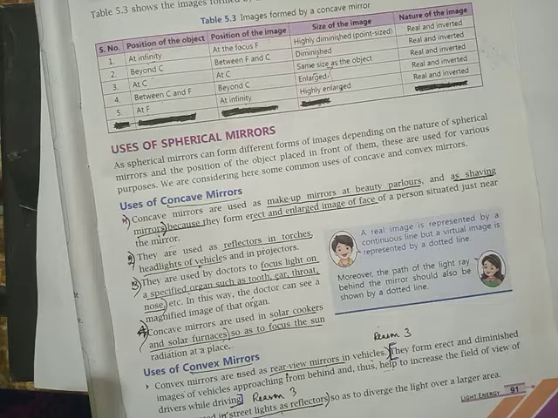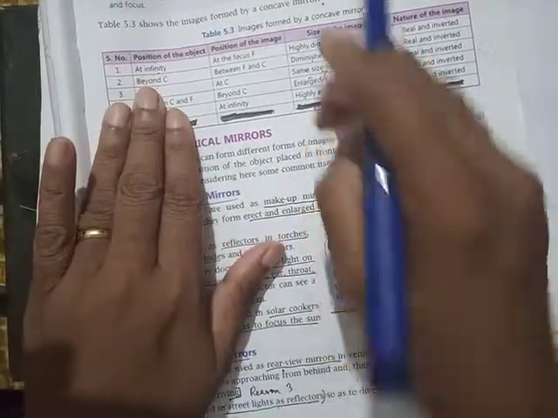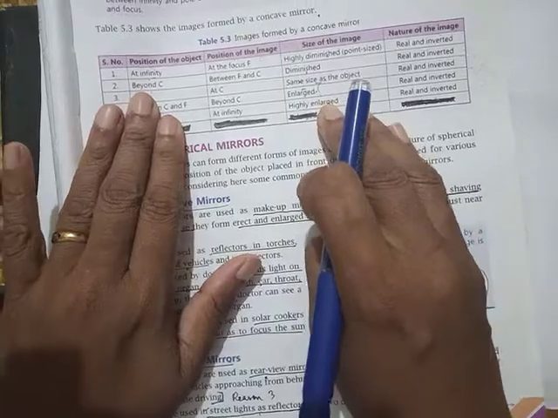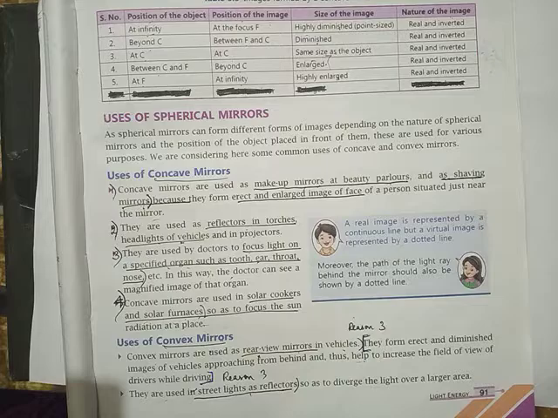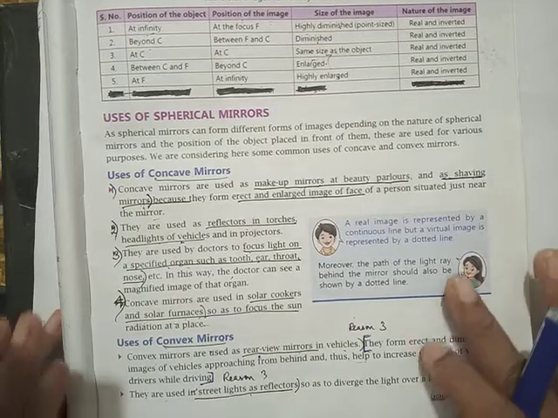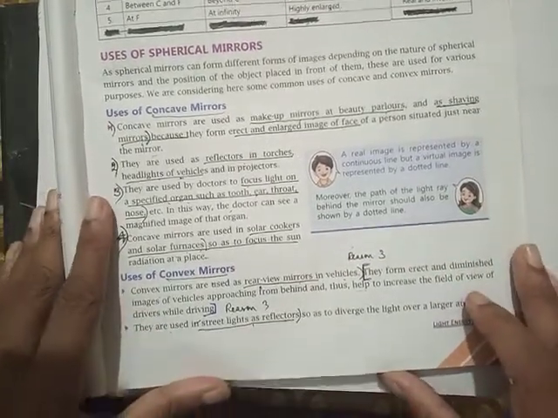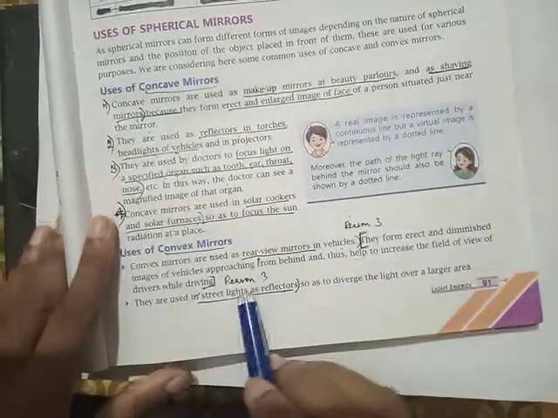Is it clear, children? So the questions can be asked based on position of object or size of image, or position of image also sometimes. So you should be prepared and you can expect any type of question. Reasoning questions I had already told. So this one is the use and these are the reasons given. Mostly you all have done that correctly.